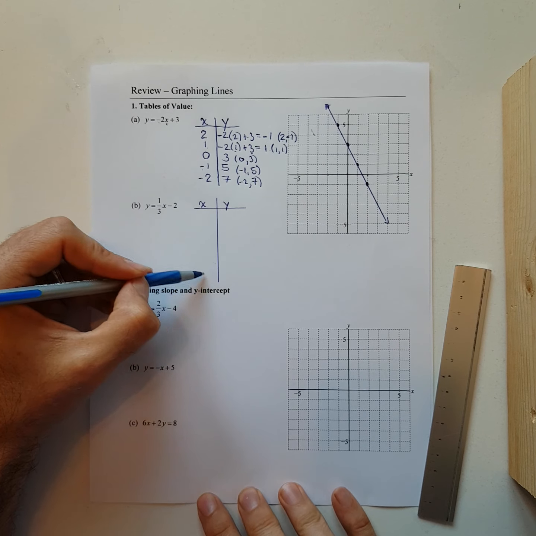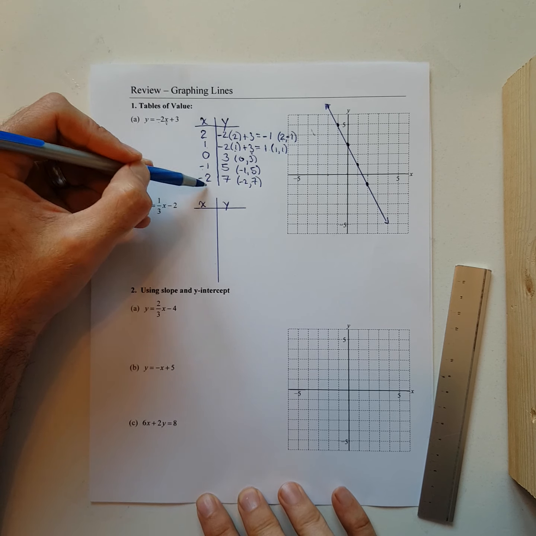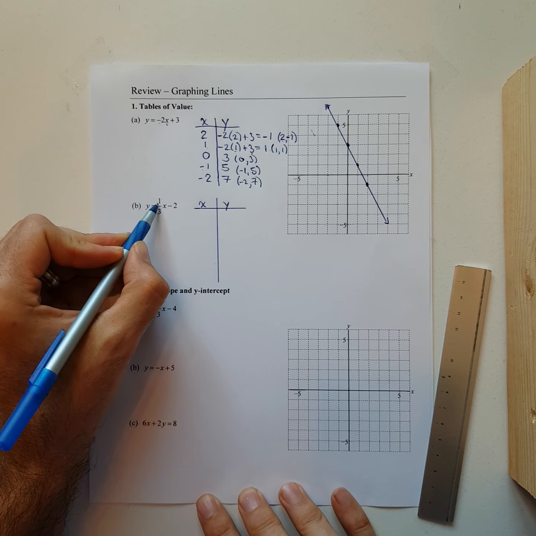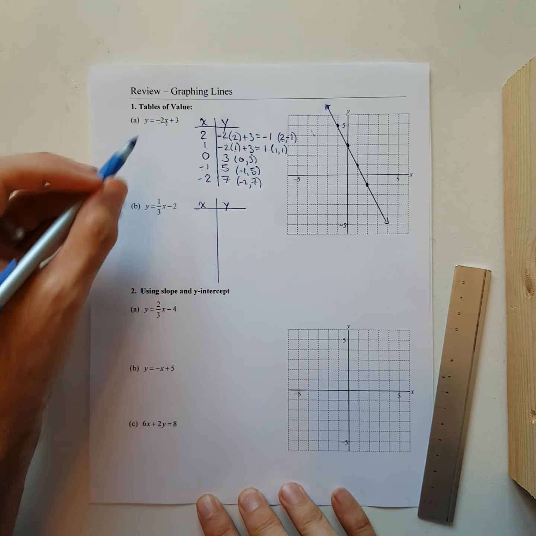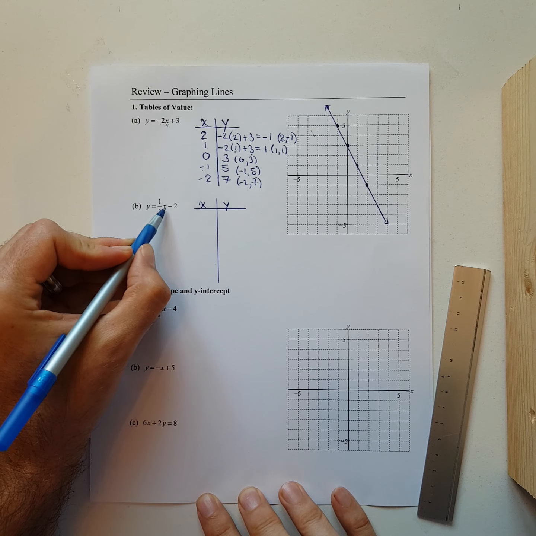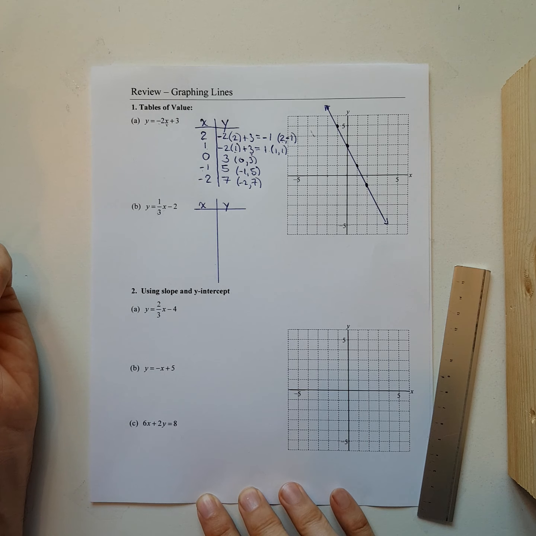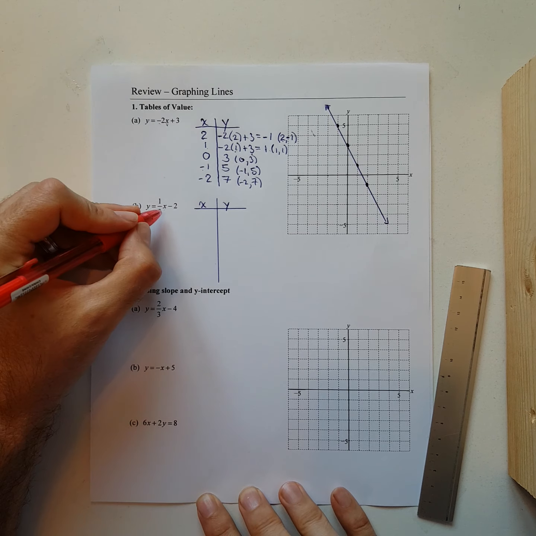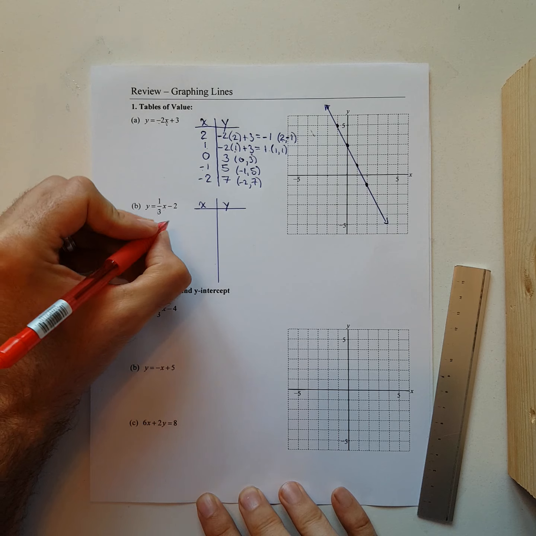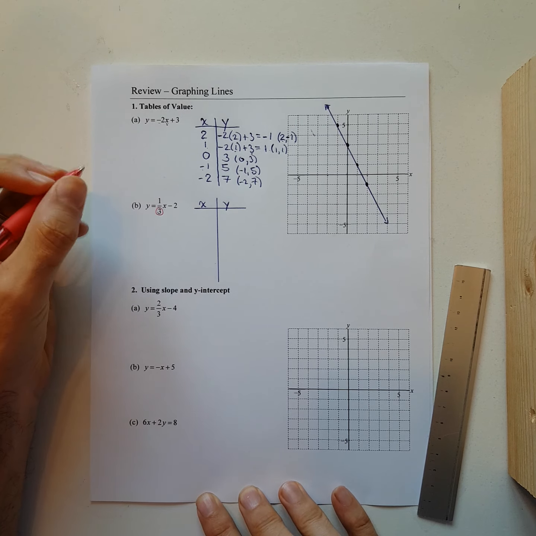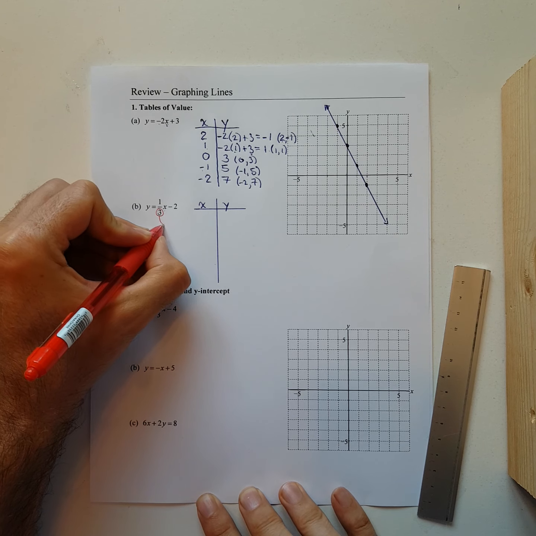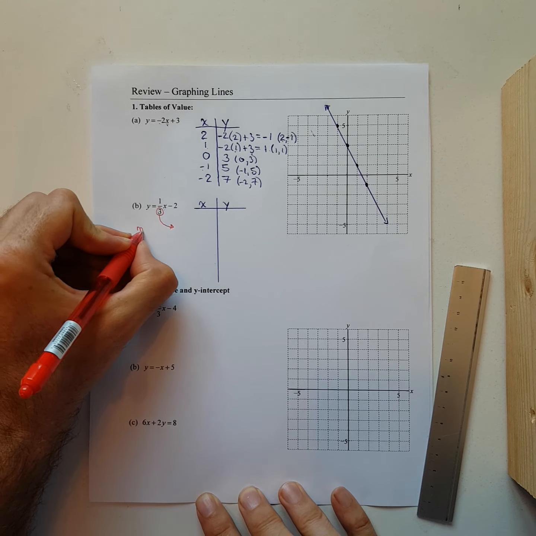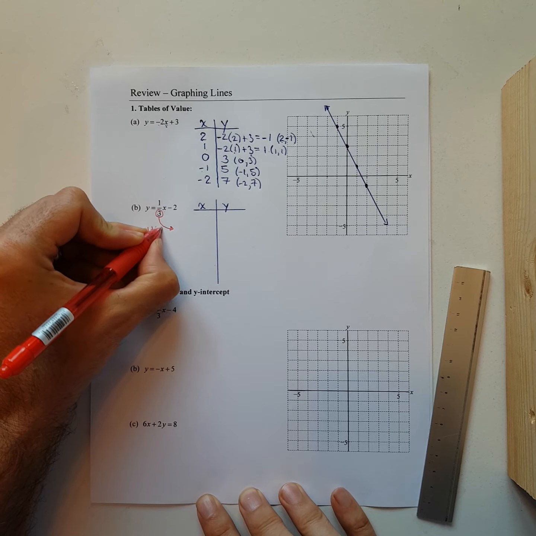We can pick whatever x values we want. Now, we can use the same ones that we did here. The only thing I'm going to notice is that I need to multiply by 1/3. So if I try to do these values here, if I sub 2 in for x, I'm going to have 1/3 times 2, which doesn't really work very nicely. So if we are watching carefully here, whenever you have a coefficient on x that is a fraction, what we can do is pay attention to what that denominator is. So I'm going to pick things that will work nicely when I work with this denominator of 3. In other words, I'm going to pick multiples of 3.